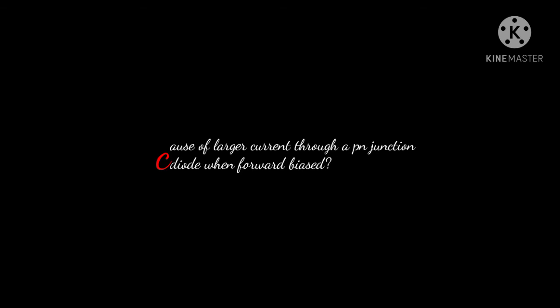What is the cause of the larger current flowing through the PN junction diode when it is forward biased? In the case of forward bias, the width of the depletion region decreases and the PN junction offers a low resistance to the flow of a high current.